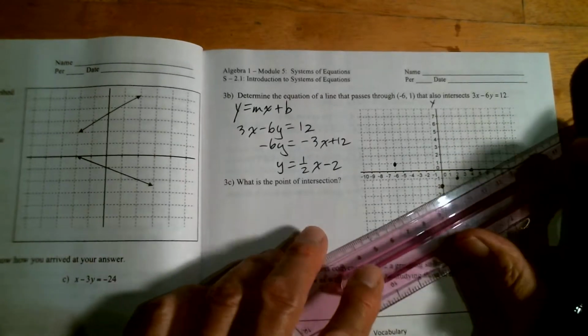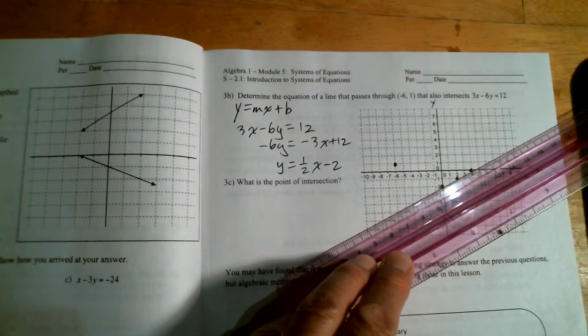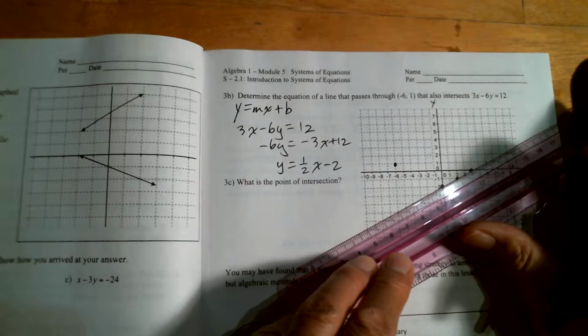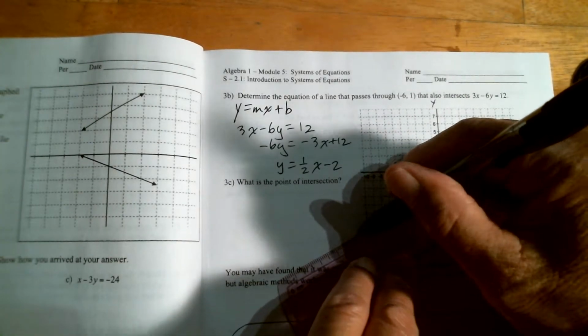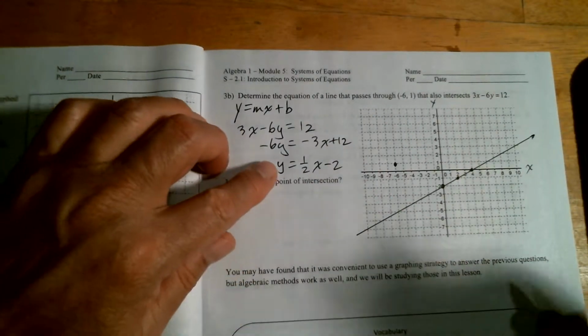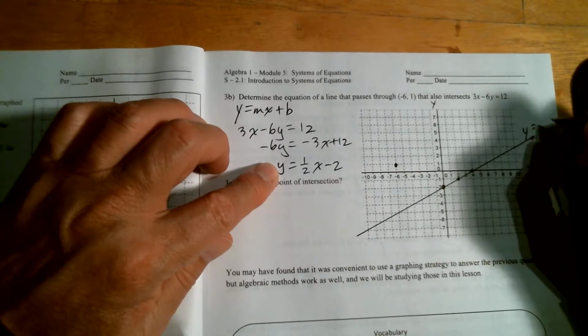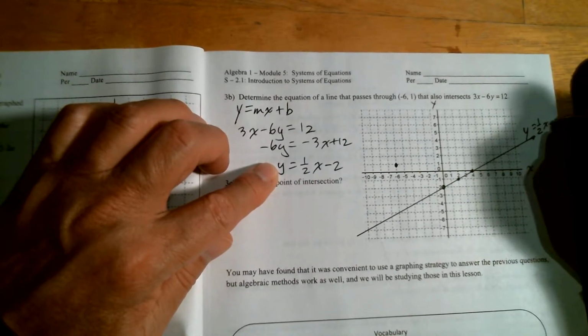So let me just draw that line right there. It'll be something like this. Close to that. This is this line, y equals 1/2 x minus 2.